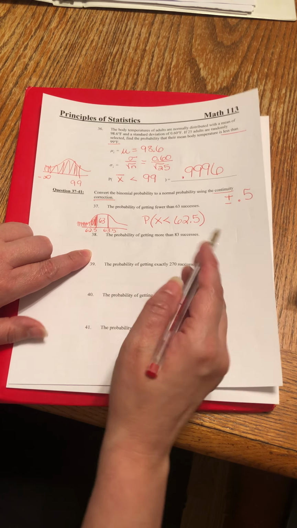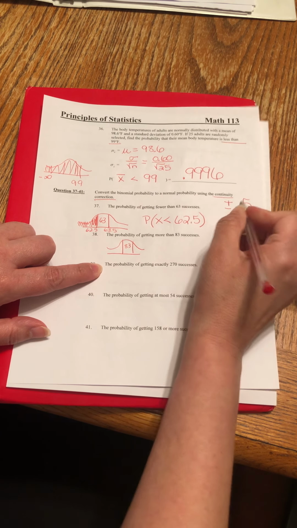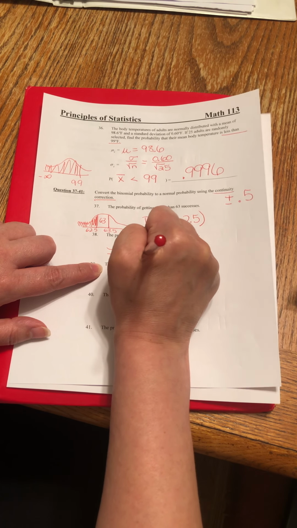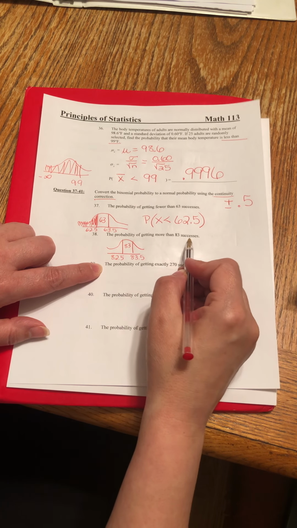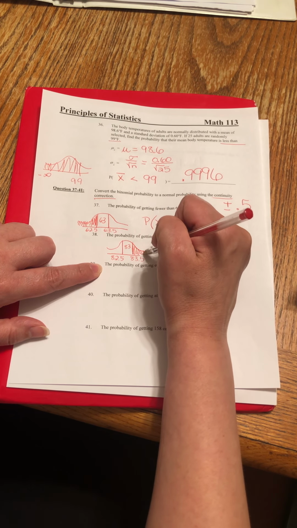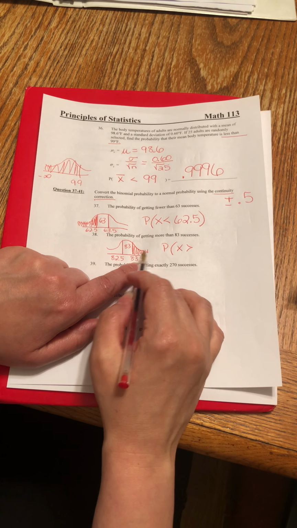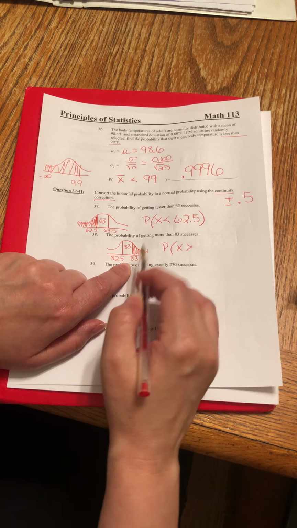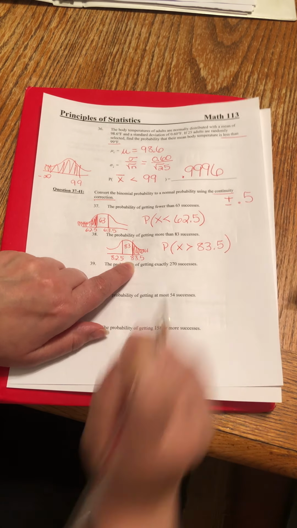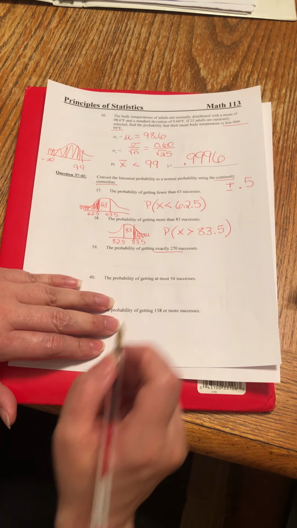The probability of getting more than 83. So we draw a bell, we put a bar in the middle, we put an 83, we add and subtract 0.5: 82.5, 83.5, and I want more than 83. It doesn't say 83 or more, it says more than 83. So I want that part right there, and that's the probability that X, since it's going to the right, is greater than, and if you look, the bar goes down to 83.5. And there's your answer.